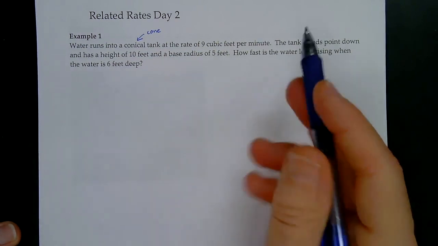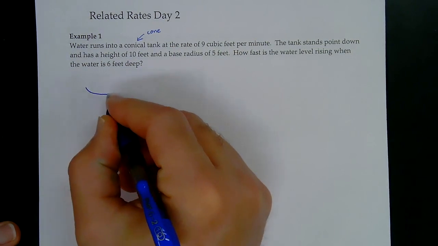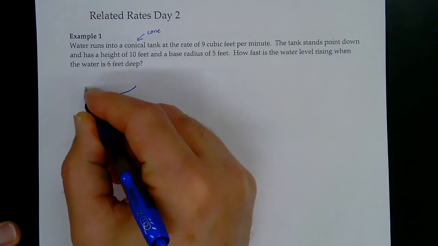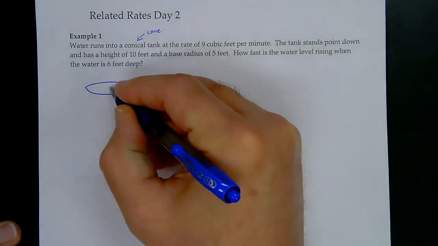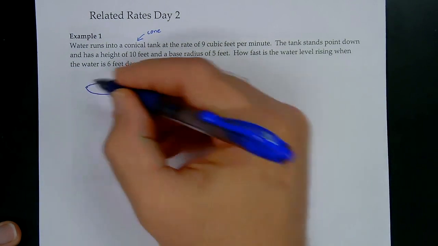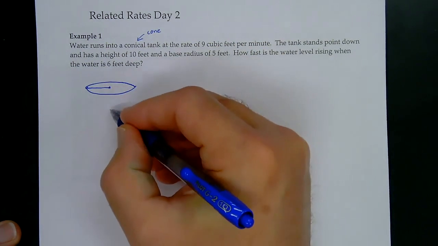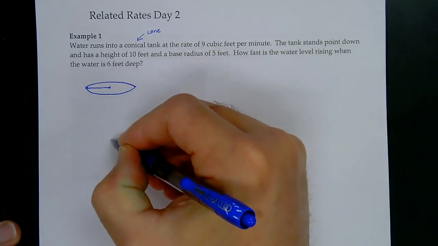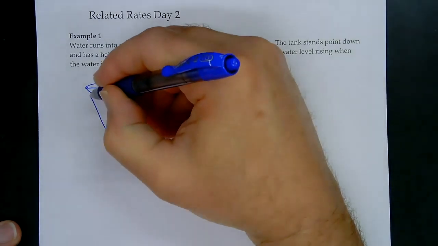So let me give you a picture of this. Okay, so it's a cone, but the point of it is down. So you can draw a circle like this. Okay, and right here, that would be the center of the circle. And then we would have a radius that goes to that center. So I'm going to draw it right across here. And then straight down is the point of this cone. It's like an ice cream cone, okay? You can think of it like that.